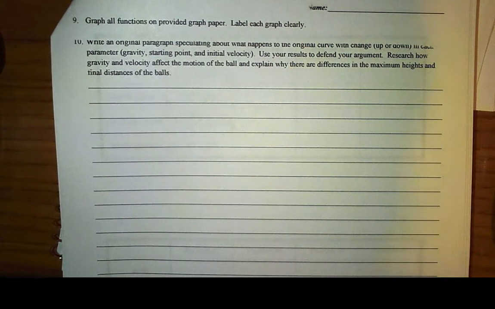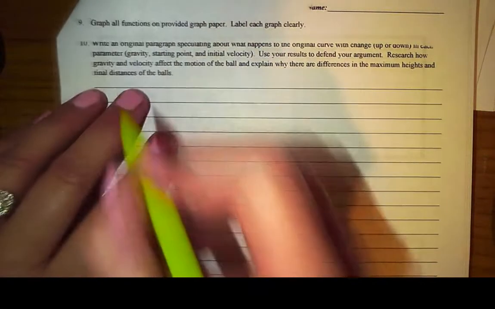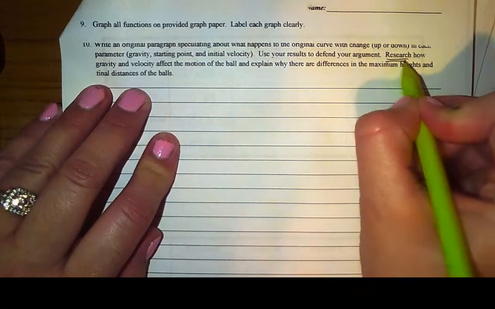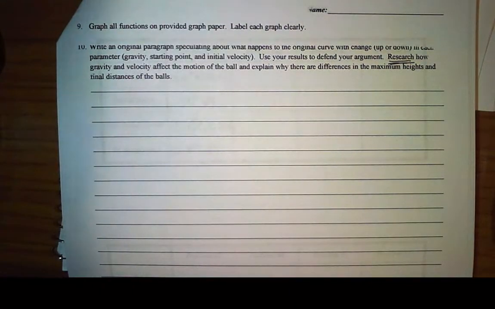Research how gravity and velocity affect the motion of the ball and explain why there are differences in the maximum heights and final distances of the balls. So when we say research, see that big word right there? You need to find at least one reliable source, which is not Wikipedia. Okay, at least one reliable source.